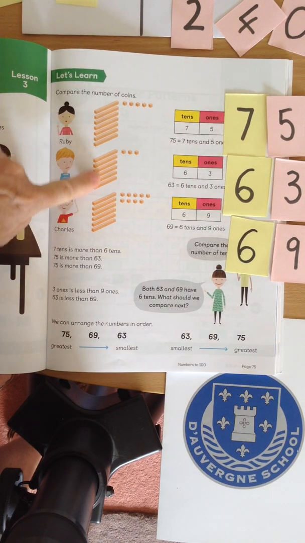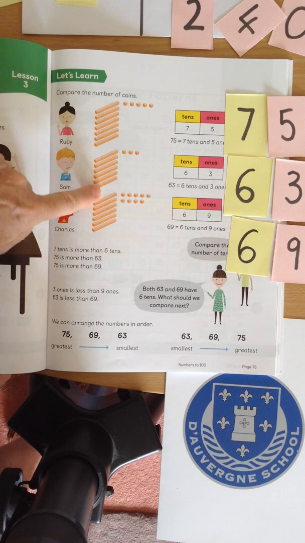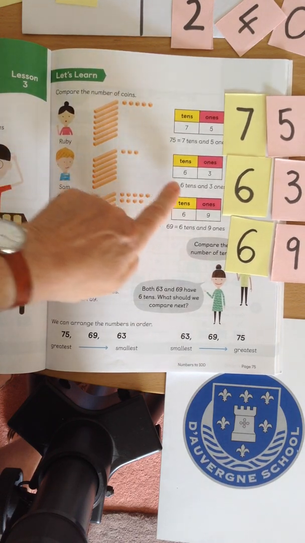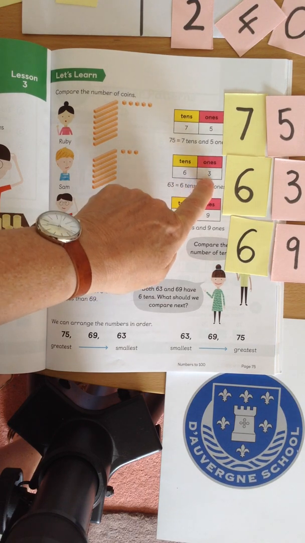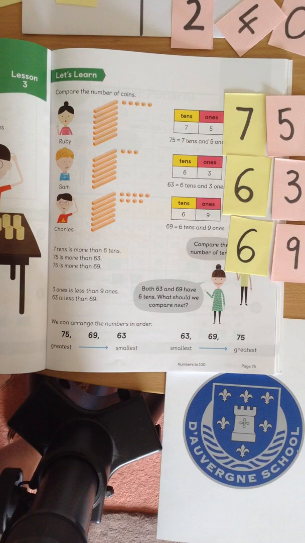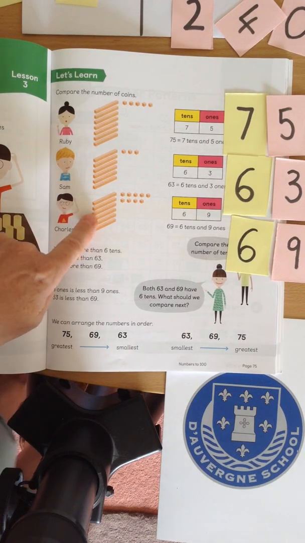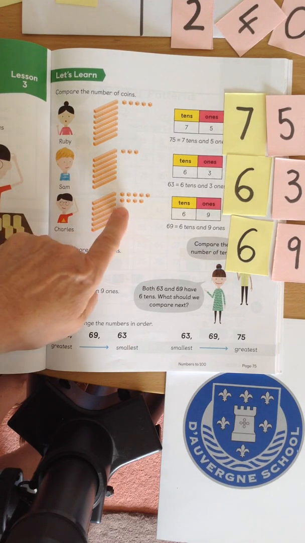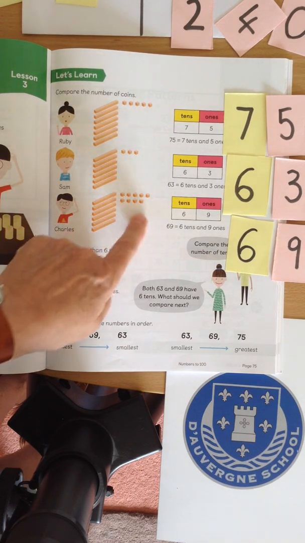Sam has 63, so he's got 60 or 6 of our tens, 6 tens and 3 ones, because 63 is 6 tens and 3 ones. Charles has got 69, so he's got 6 tens and 9 ones.